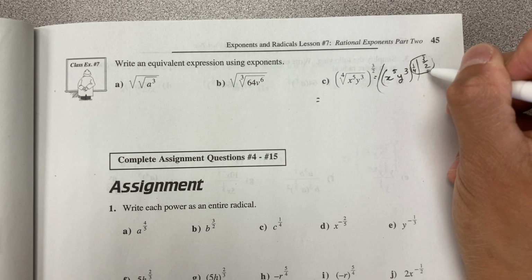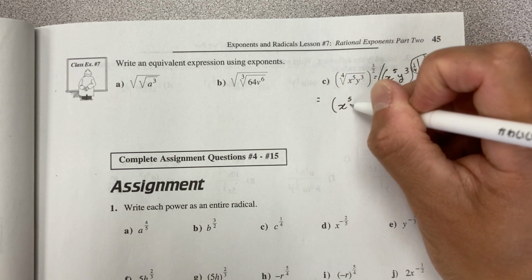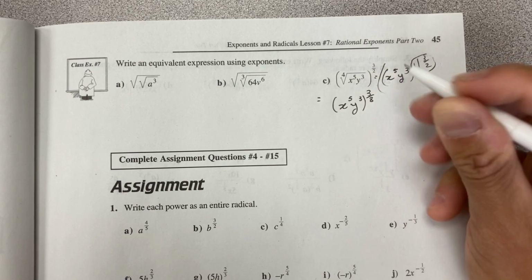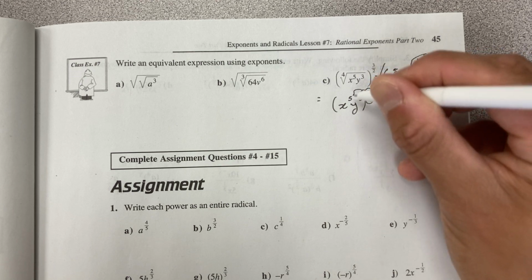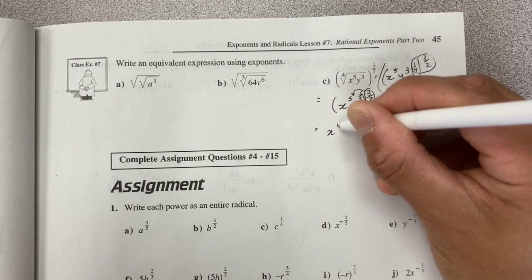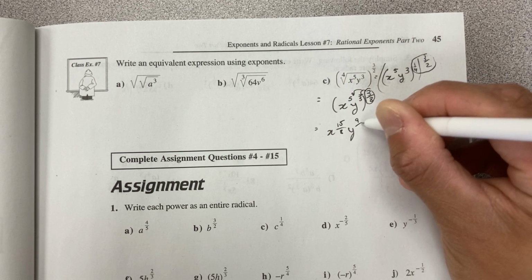This would be 3/8. So we would have x to the power of 5, y to the power of 3 times 3/8. And then I can distribute this into both of my exponents. This would be x to the power of 15/8, y to the power of 9/8.